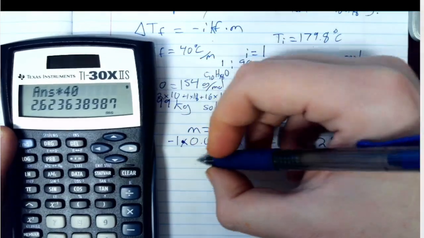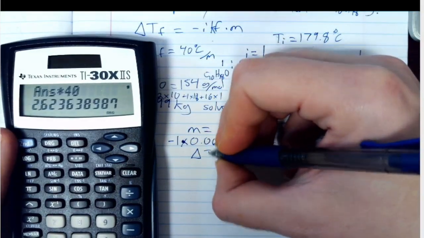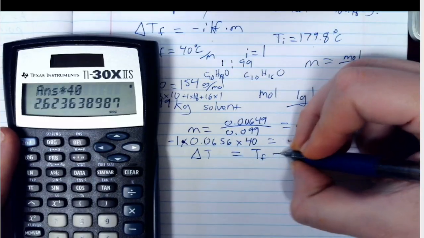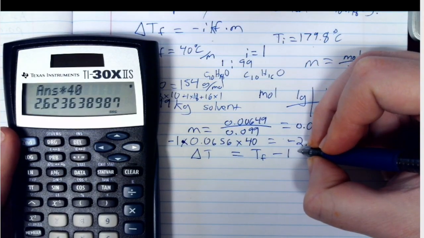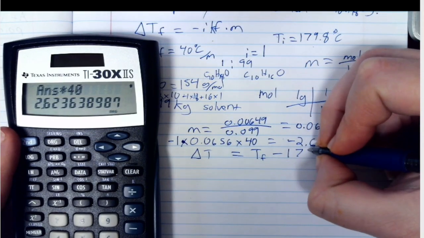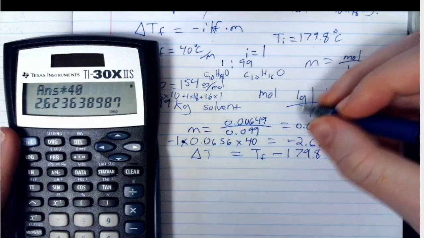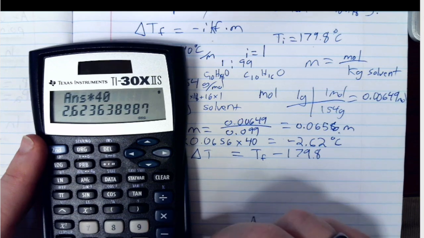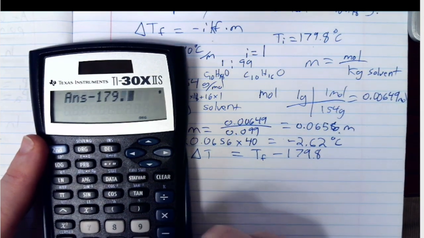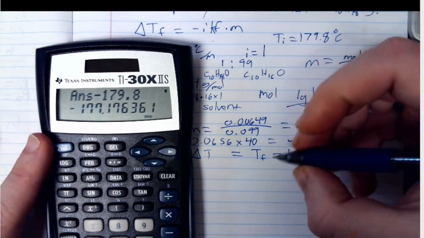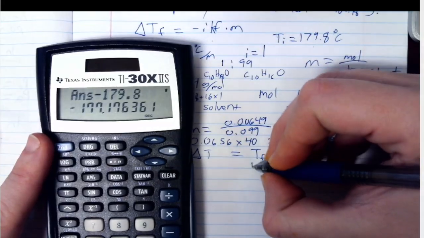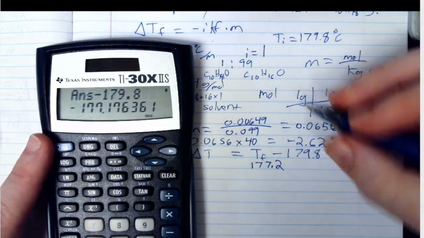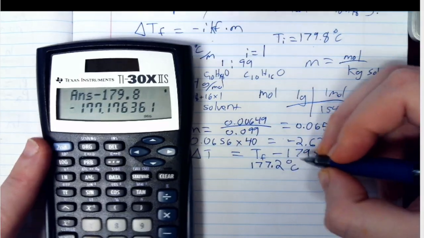So that's my delta T, equal to the T final minus the T initial, 179.8. So my new freezing point, I'm doing it wrong, it'd be the positive version. So my new freezing point has dropped to 177. We'll say 2. That is my new freezing point.